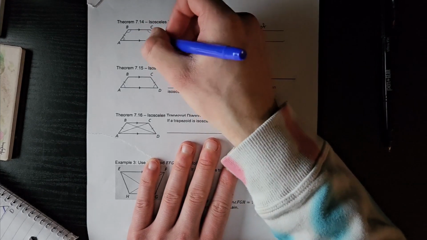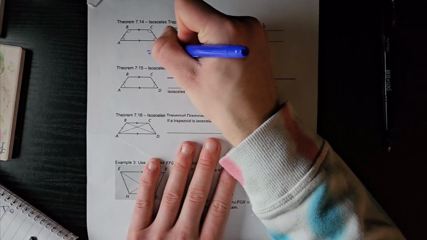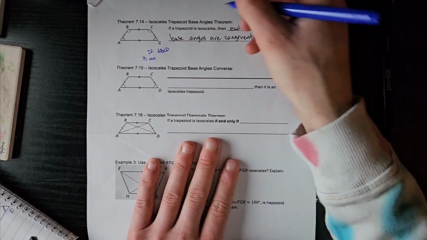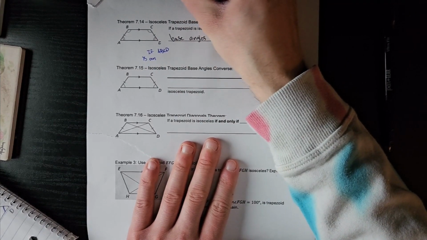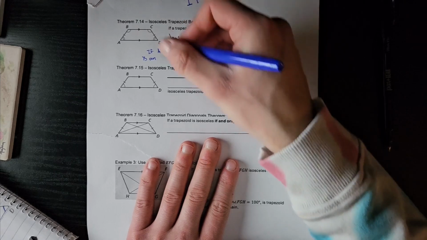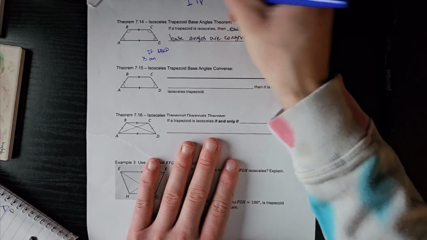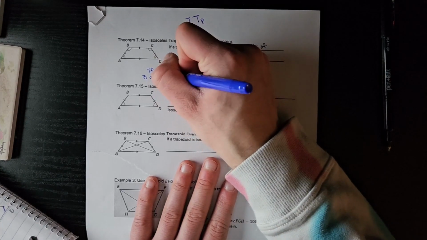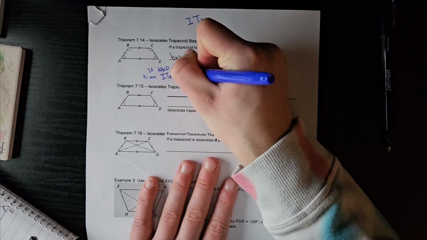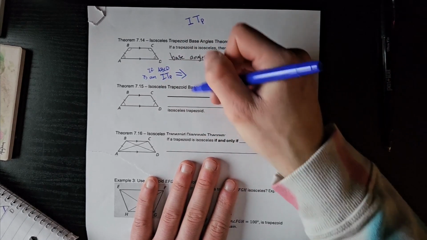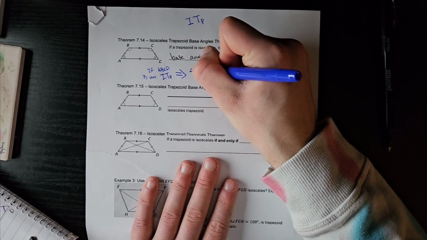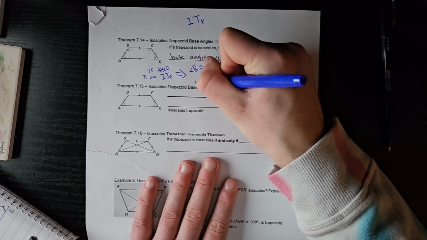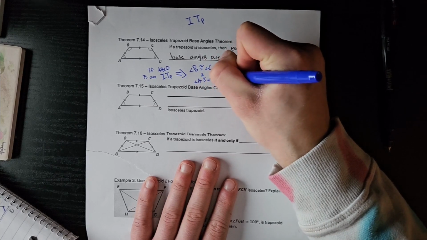So that means in our picture, if ABCD is, I'm going to abbreviate isosceles trapezoid with an IT. We'll do ITP, ITP for isosceles trapezoid. Then I will have angle B be congruent to angle C and angle A be congruent to angle D.